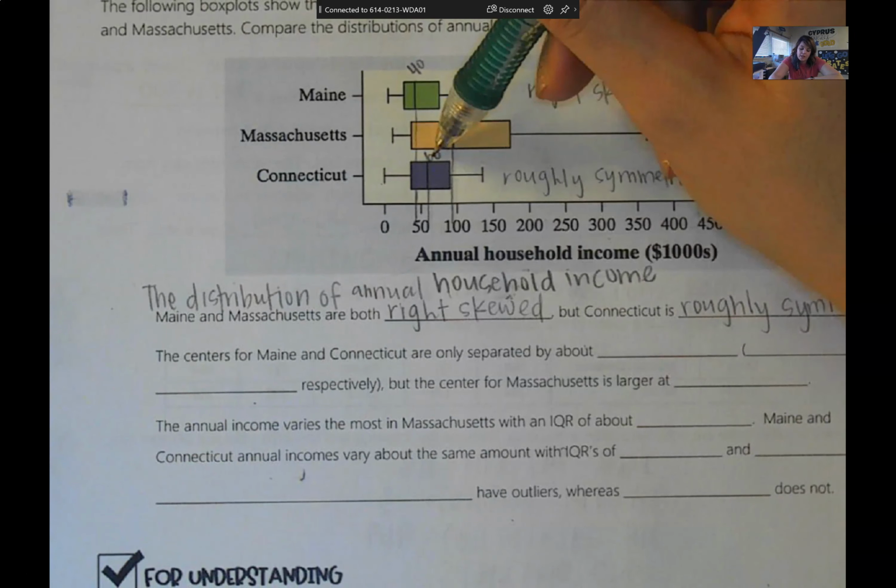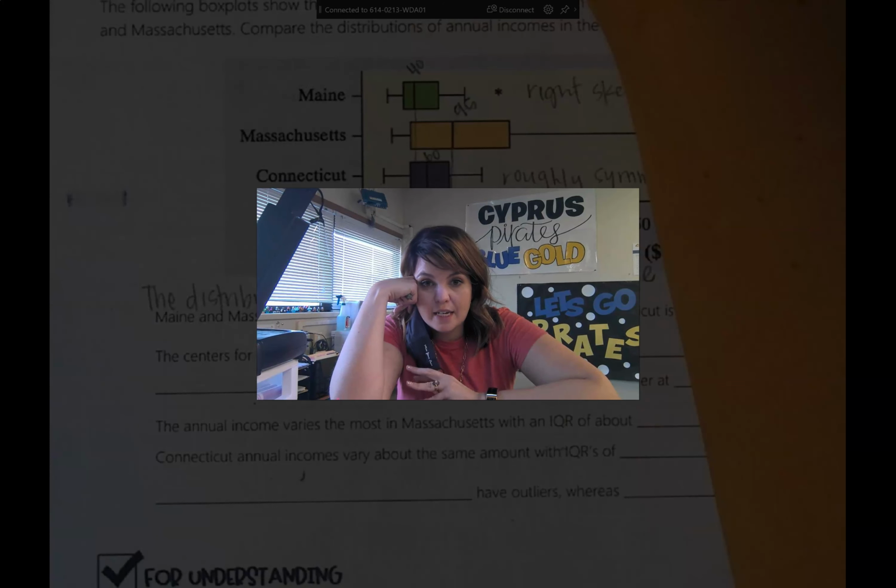You could say typically residents make the least in Maine. They have a center of 40,000. Then Connecticut, they have a center of 60,000. And the people that live in Massachusetts typically make the most because their center is 95,000. So this is definitely not a one size fits all. There's not one formula. You describe it how it makes sense to you.